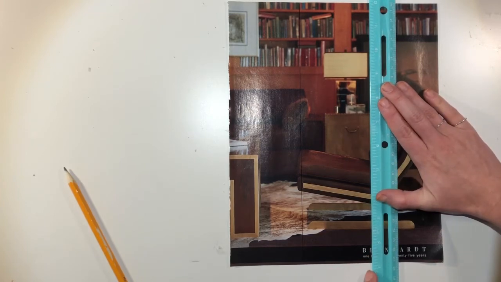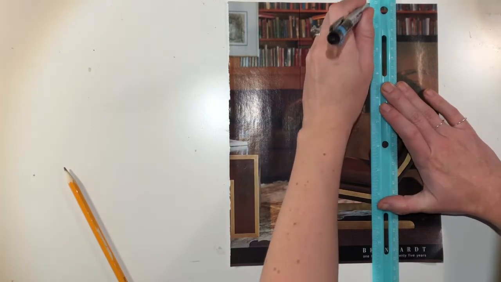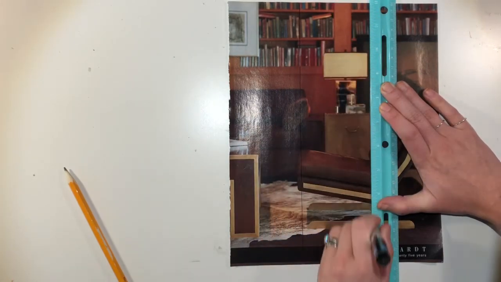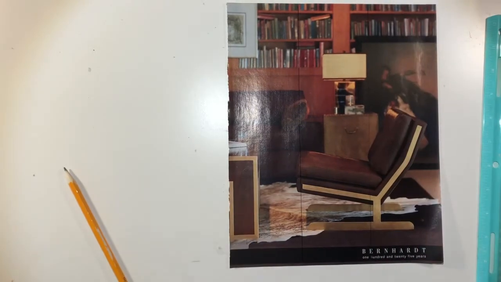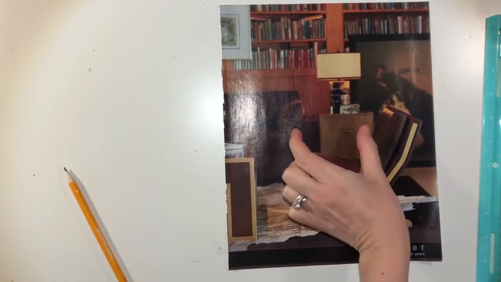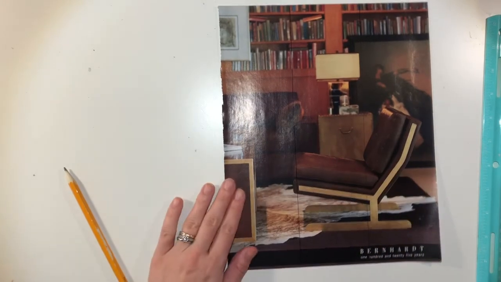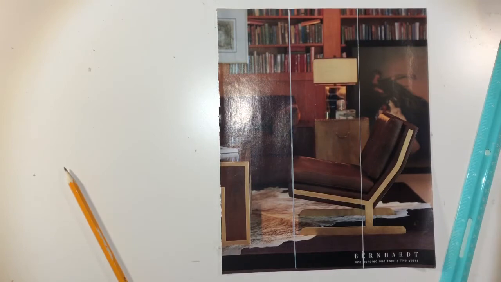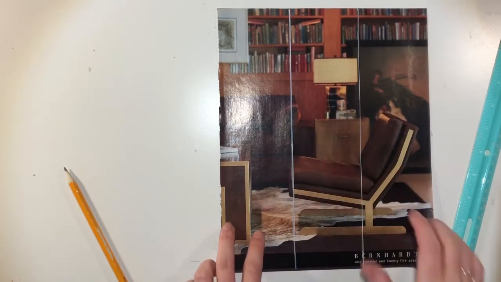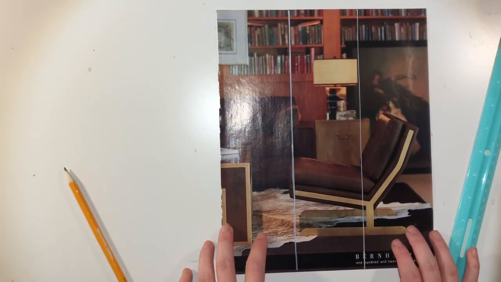This picture is kind of dark, which makes it a little bit harder to see. And then I'll line up the second line and bring it all the way down as well. So now I have my vertical lines done. I can double check. Again, they are evenly split into thirds. Okay, so I've gone over this now with white ink. That way it shows up a little bit better on film.